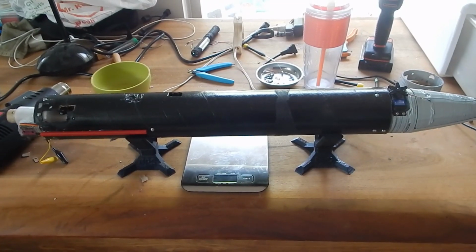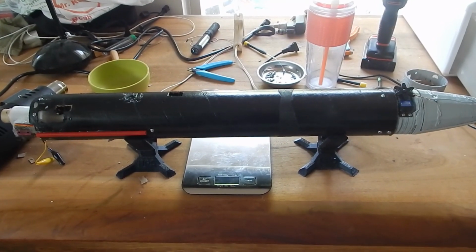Hello, Internet. What you just saw was the flight of this rocket right here, Grapefruit 3. Grapefruit 3, if you don't know, is a thrust vector controlled rocket, or it's supposed to be. It hasn't quite worked yet. My first two rockets, Grapefruit 1 and Grapefruit 2, both didn't successfully thrust vector.